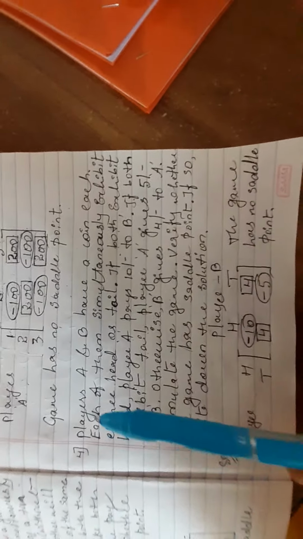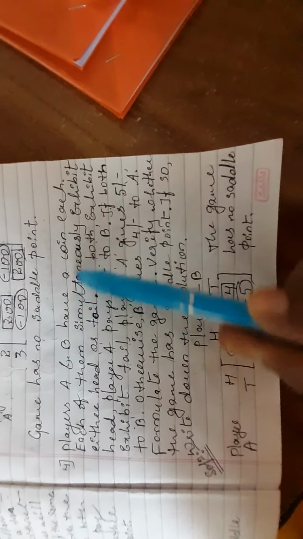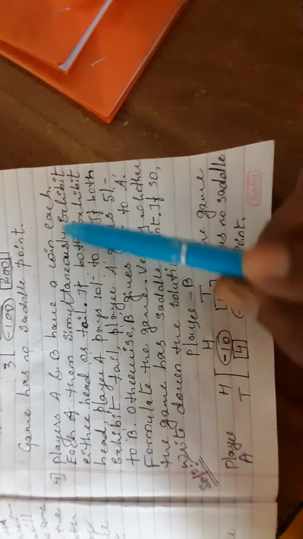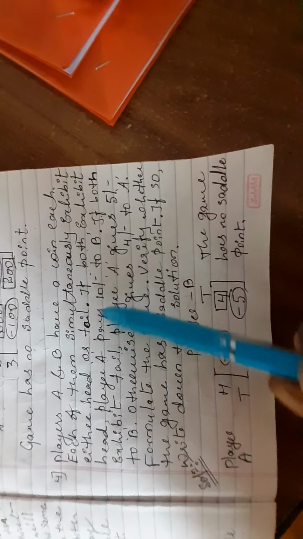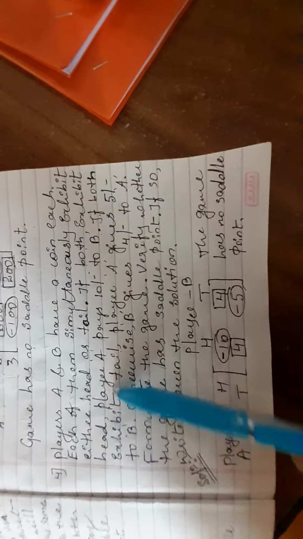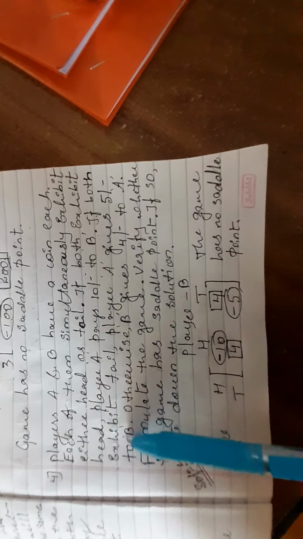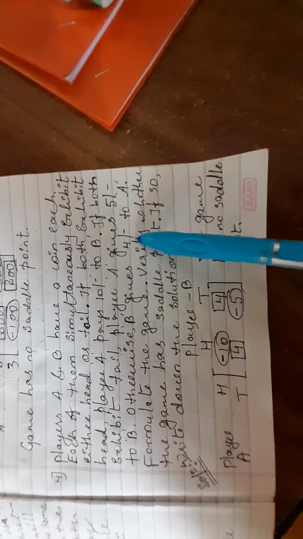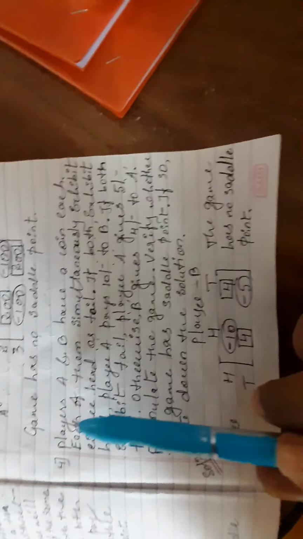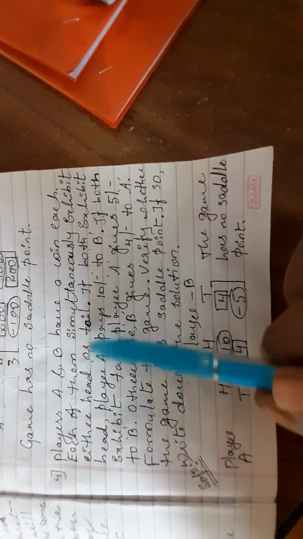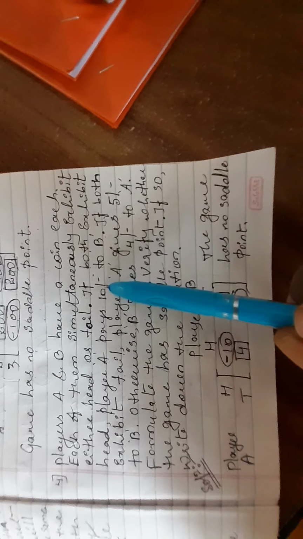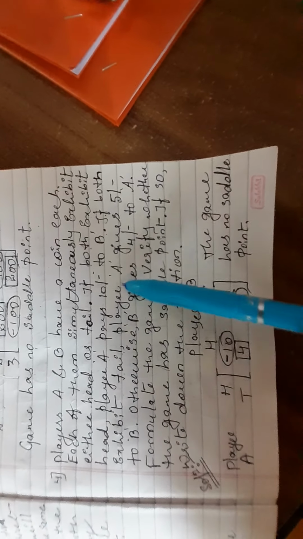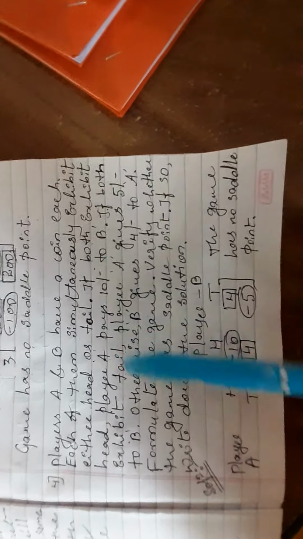Then the fourth one. Players A and B have a coin each. Each of them simultaneously exhibits either head or tail. If both exhibit head, player A pays 10 rupees to B. If both exhibit tail, player A gives 5 rupees to B. Otherwise, B gives 4 rupees to A. See the condition. Players A and B have a coin each. Both of them toss simultaneously. Then, if both exhibit head, player A pays 10 rupees. If both exhibit tail, player A again gives 5 rupees to B.